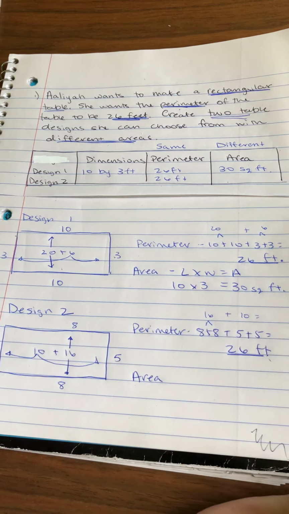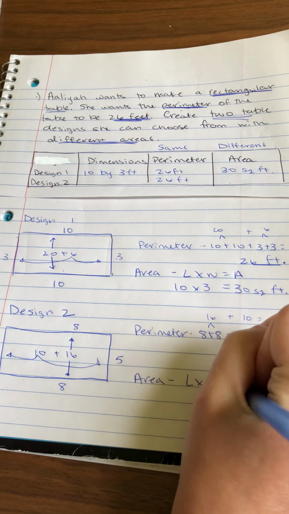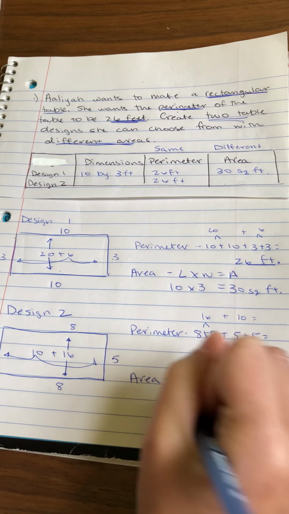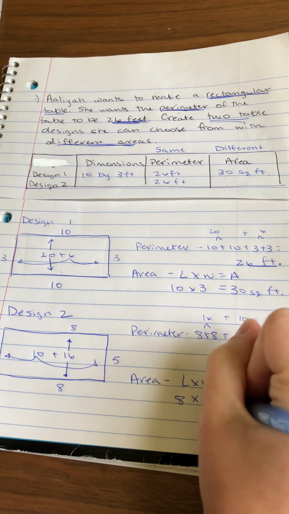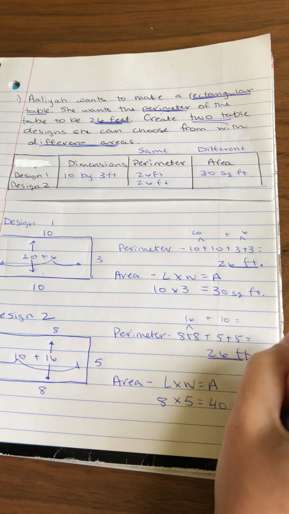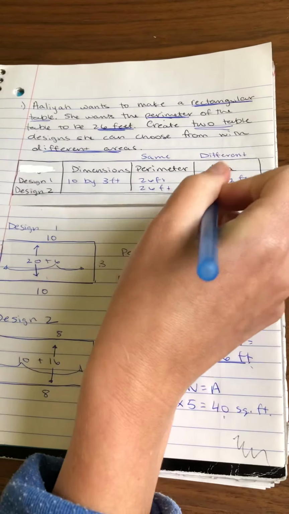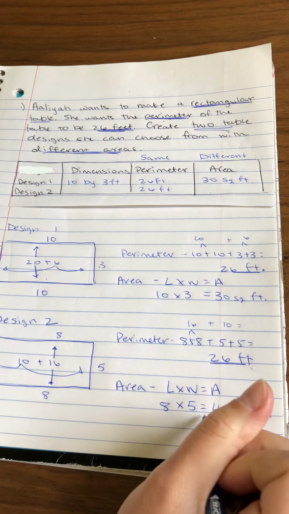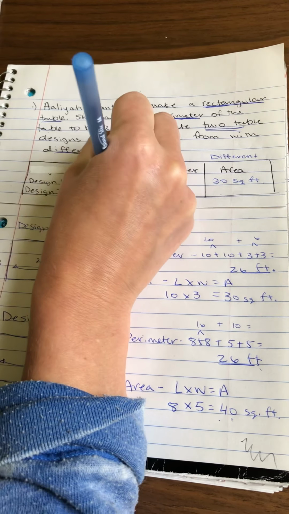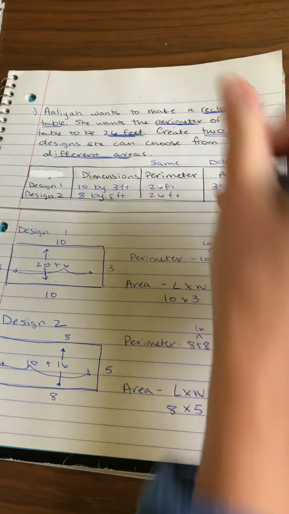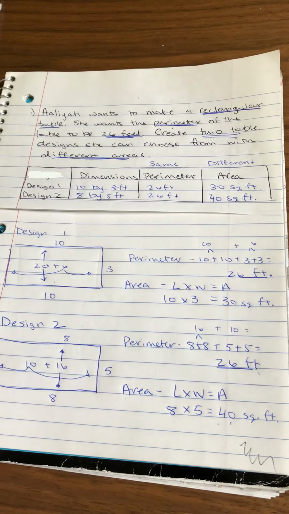So the area is going to be length times width. And the length is going to be 8 times 5. 8 times 5 we know equals 40 square feet. 40 square feet is different than 30 square feet. So this checks out. So the dimensions are going to be 8 by 5 feet, and the area is going to be 40 square feet. The end.